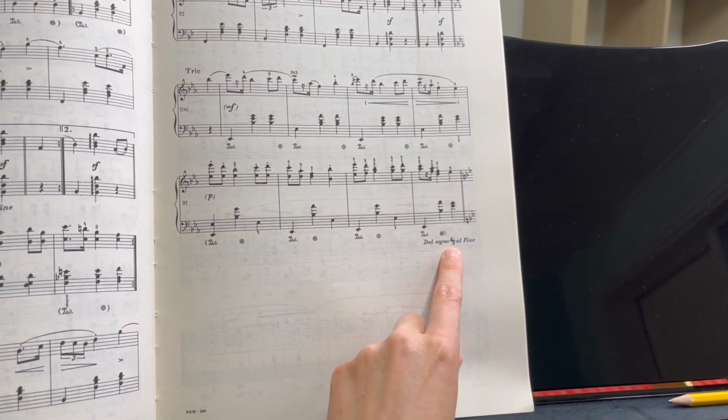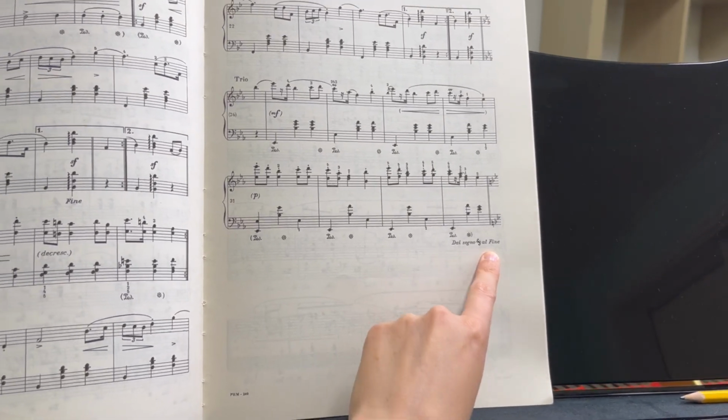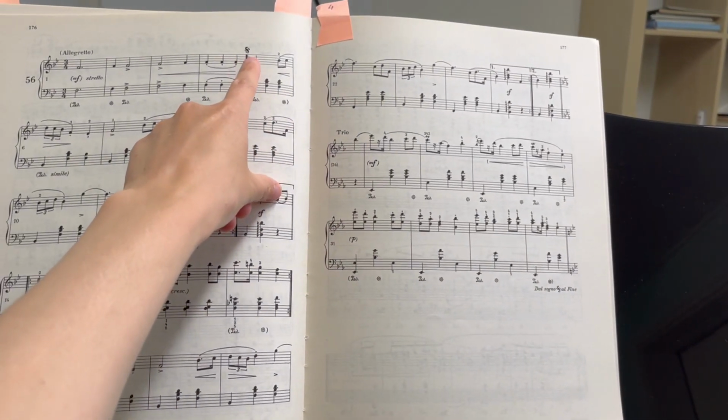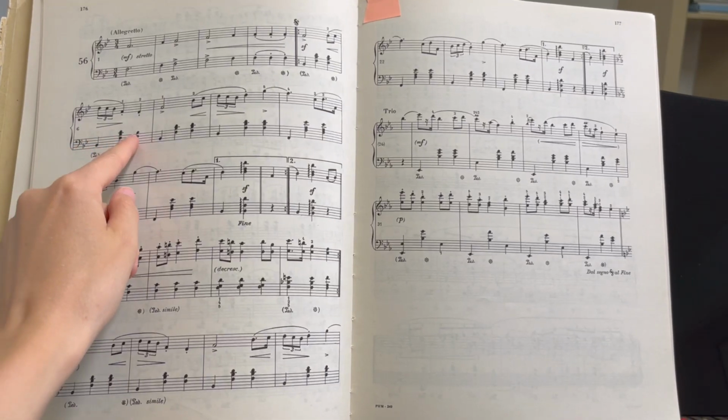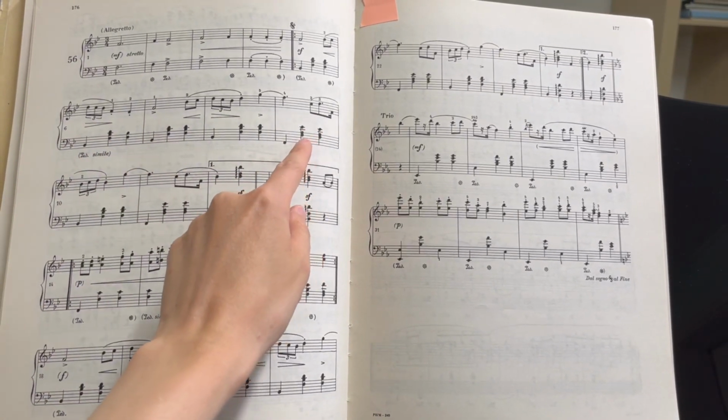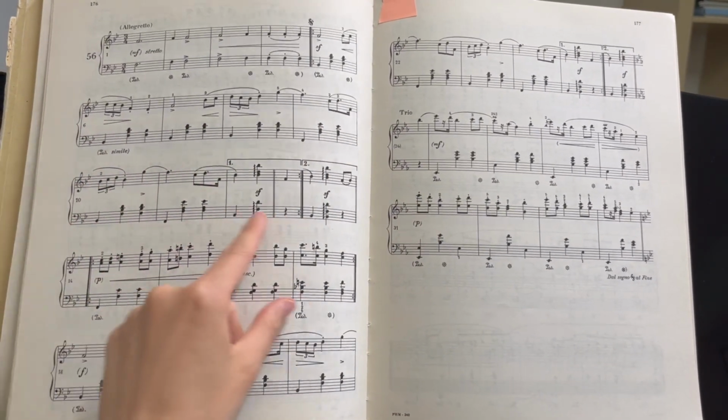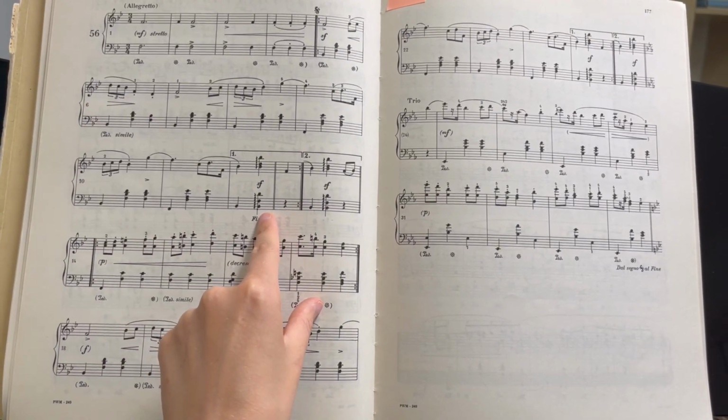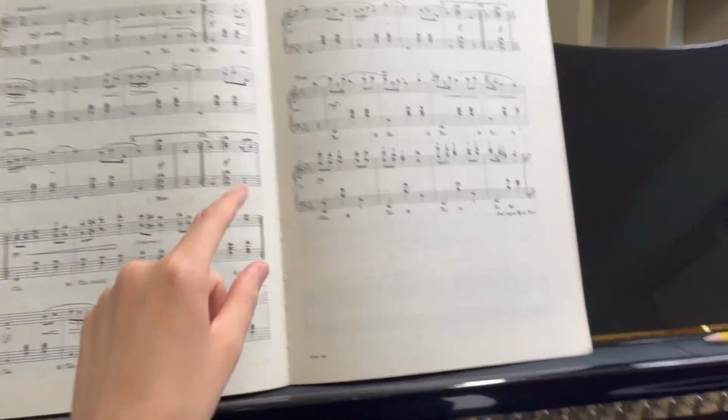Now we see dal segno al fine, which means we need to find the sign. There it is. We play until we see the fine word. So now I have to actually search because there it is. There is the fine. So that is how this one is played.